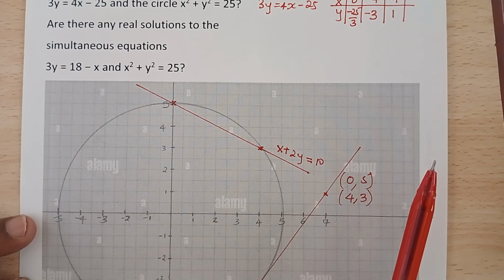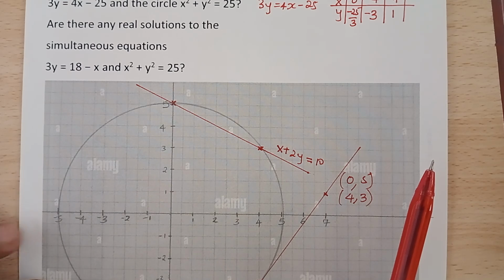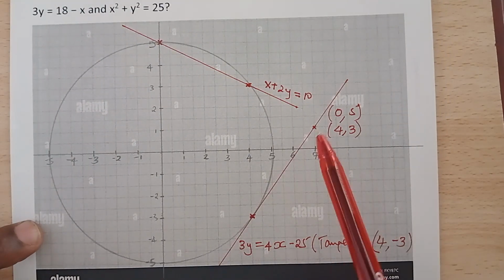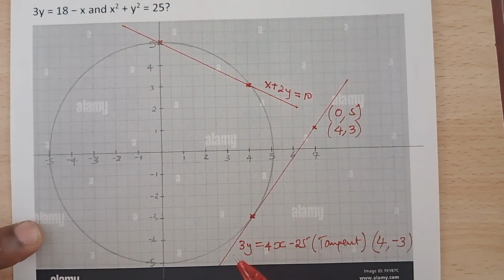Before we can even get to answer this question, I would want to tell you that anytime we have two graphs intersecting at 2 or 3 distinct points, yes, we have solutions, because solutions are the coordinates of the points of intersection. When we have two graphs intersecting at only one point, and this is the case of our part B of the question, yes, we have only one solution.